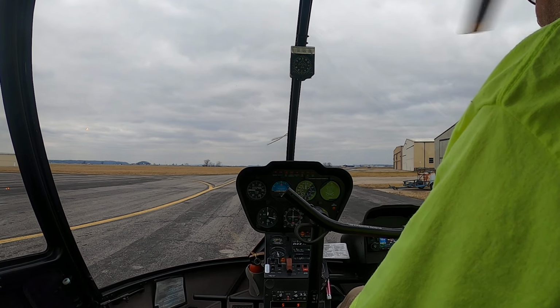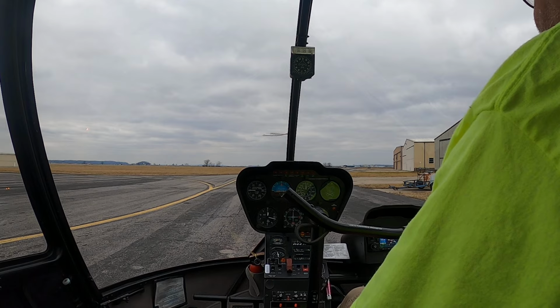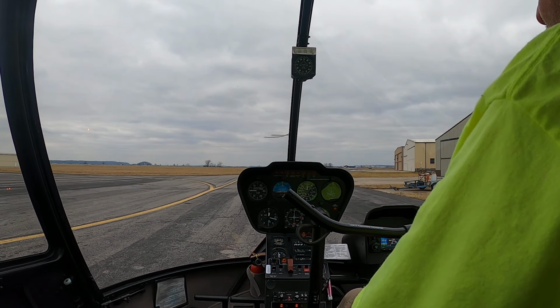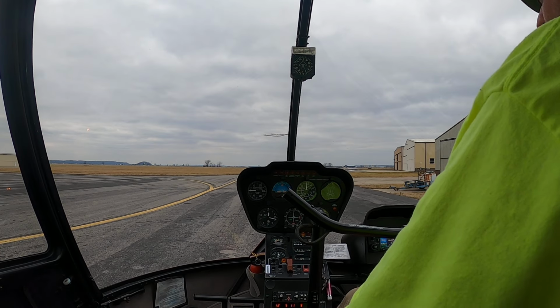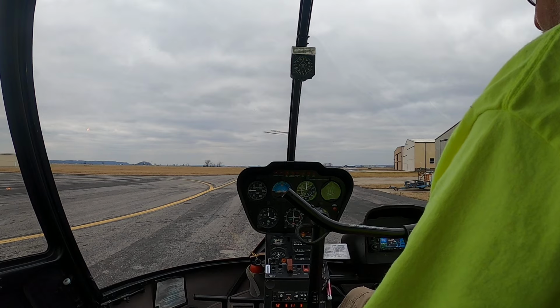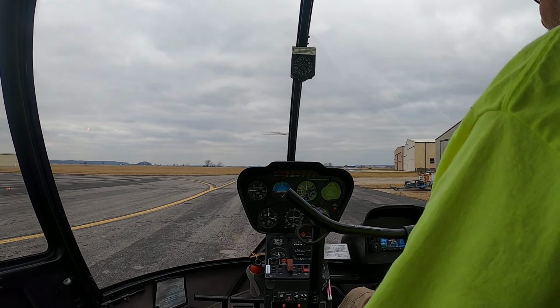And we'll probably additionally do a few slope landings over here next to the taxiway. It's kind of surprising how small of a slope that a helicopter can actually land on. They only land on about a 5-degree slope, that's about it.